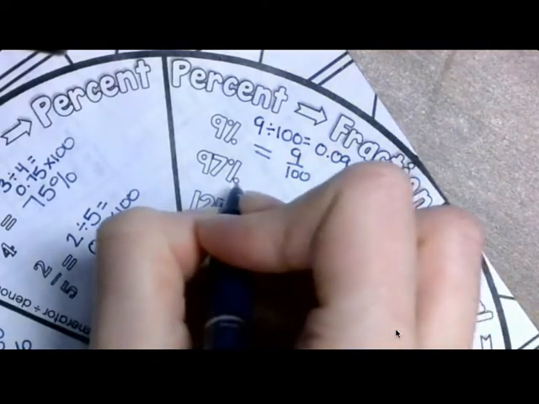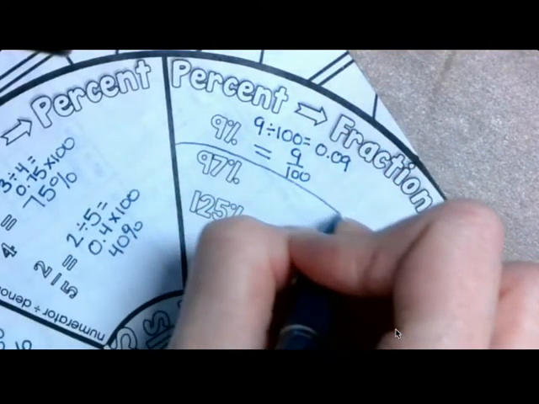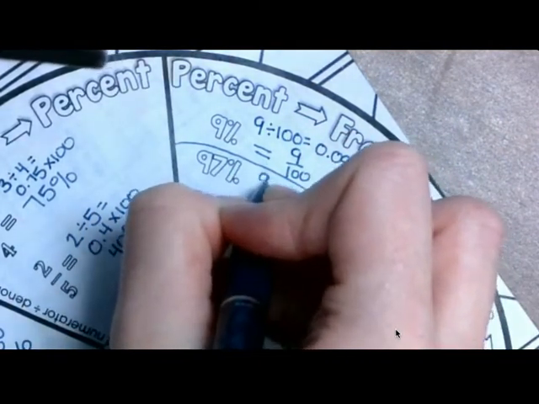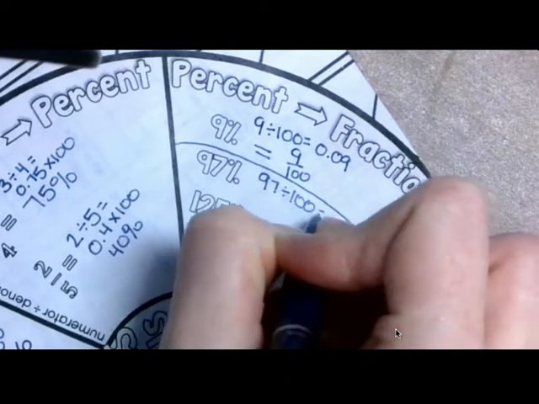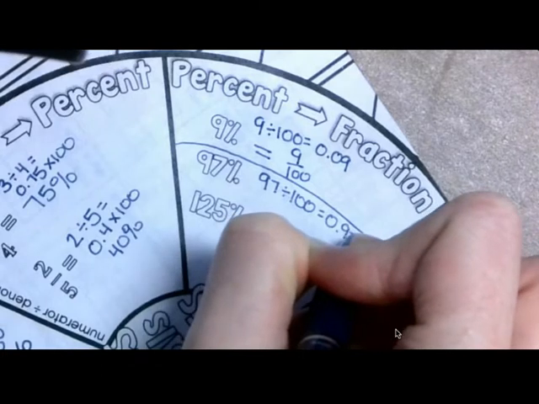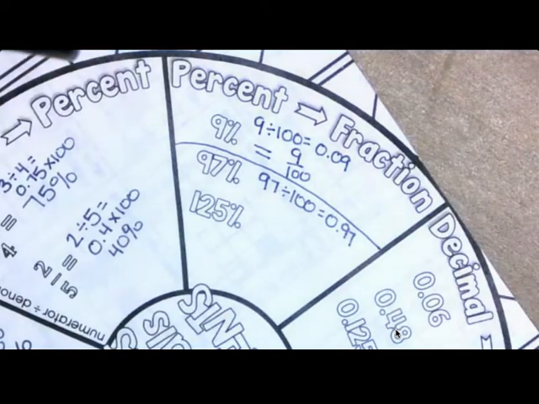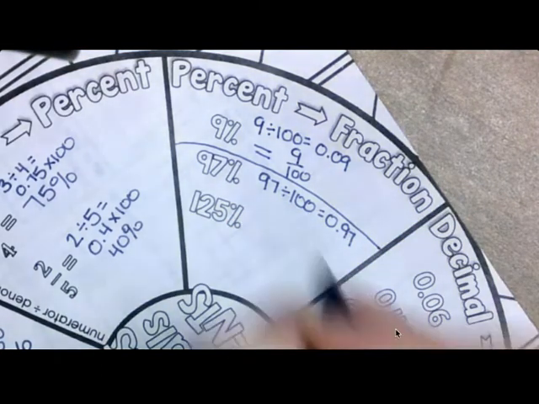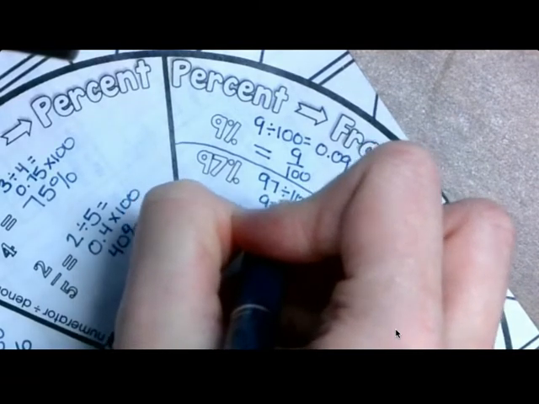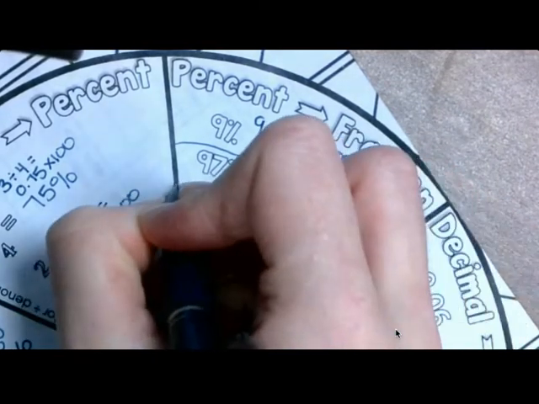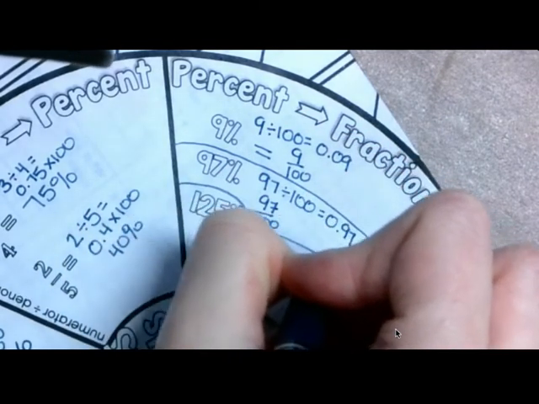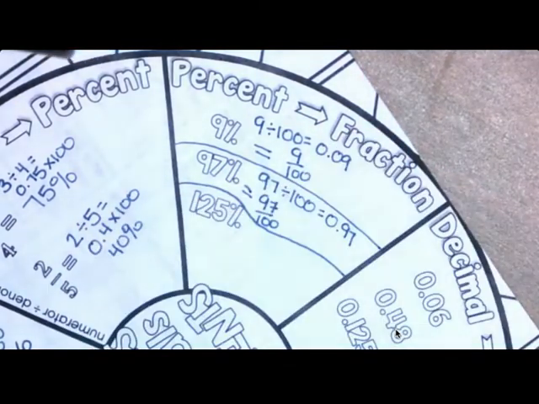I'm going to do the same thing with the next one. I'm going to do 97 divided by 100 and get 0.97. From there, I'm going to put it over 100. So 97 over 100, and that is my fraction. Okay?